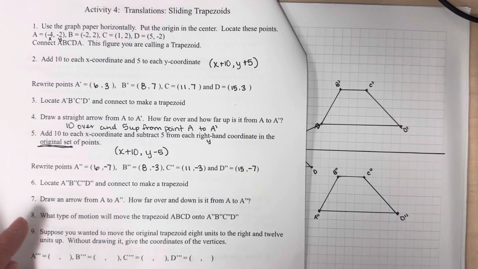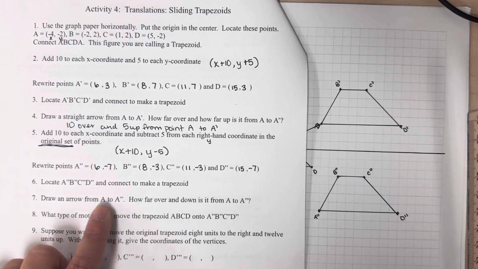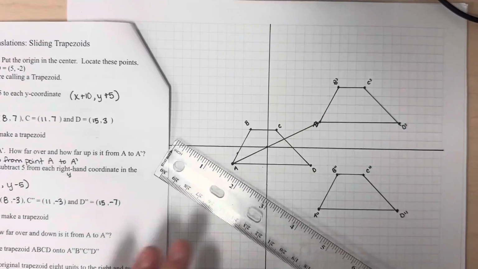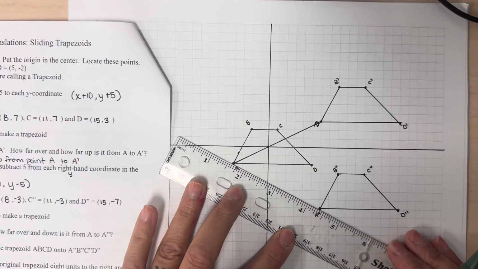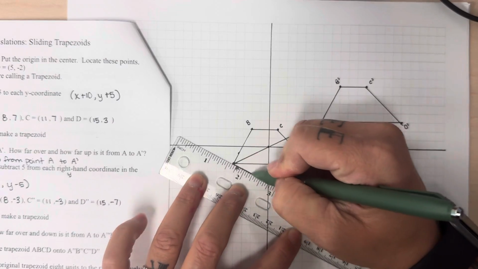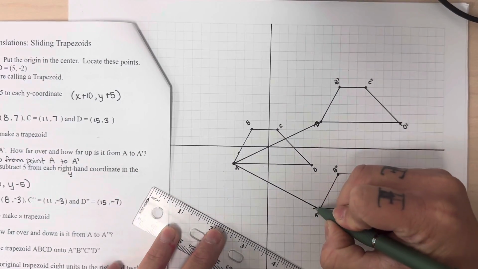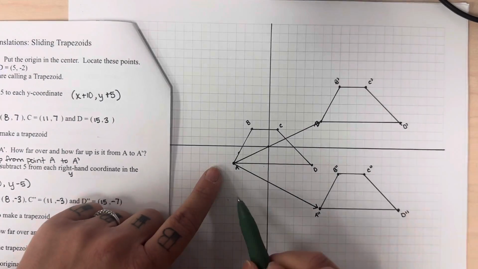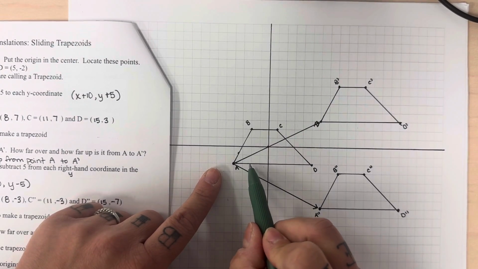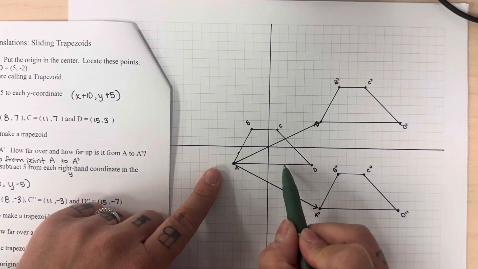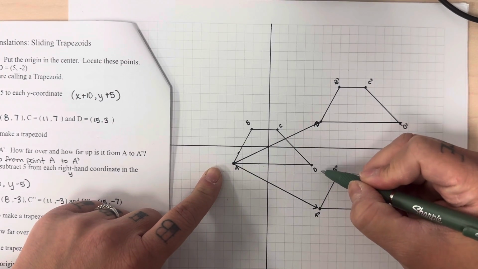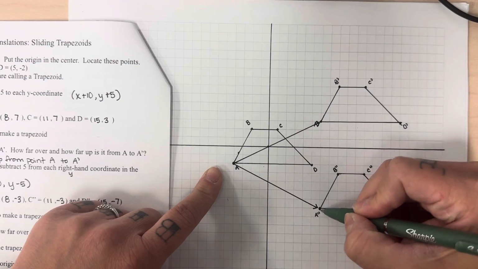The next says draw an arrow from A to our second new point A. How far over and how far down is it? So A to our second new A, here's my straight line, using a straight edge. We went over 1, 2, 3, 4, 5, 6, 7, 8, 9, 10, and down 1, 2, 3, 4, 5.